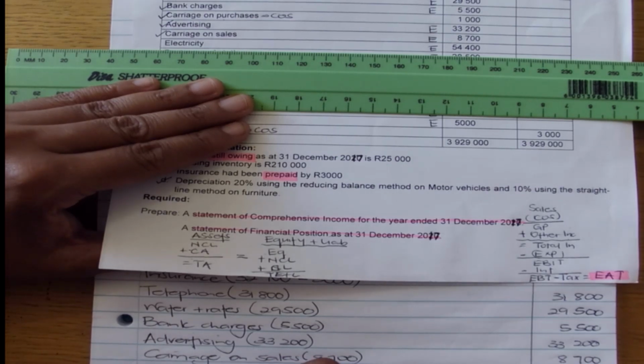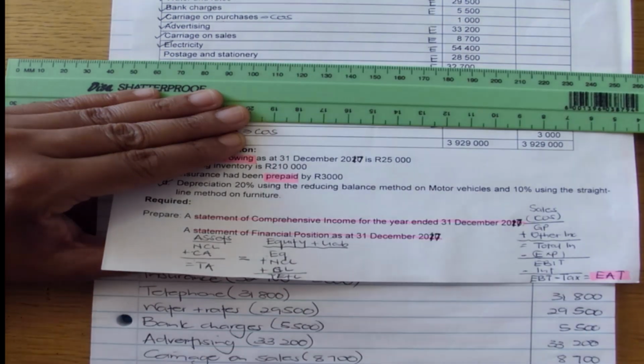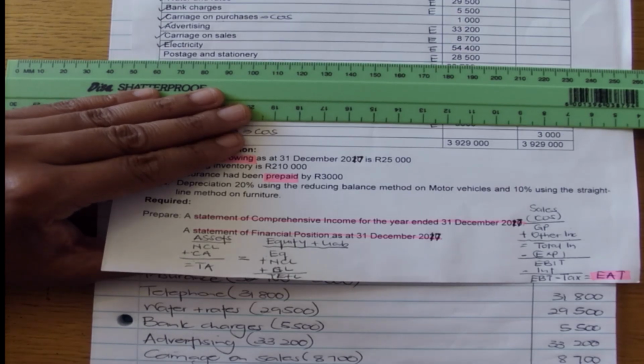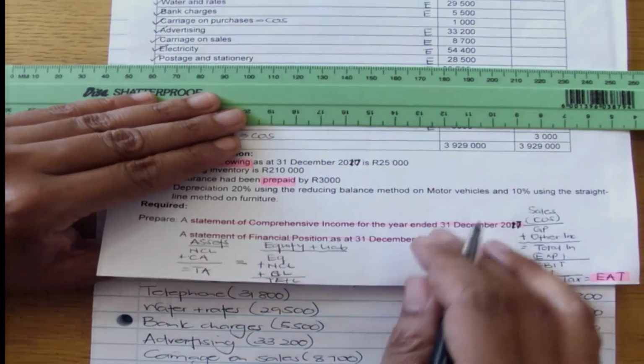Open it, 54,400. We take it to the end amount because there was no adjustment. Postage and stationery, 28,500. Take it to the end amount.